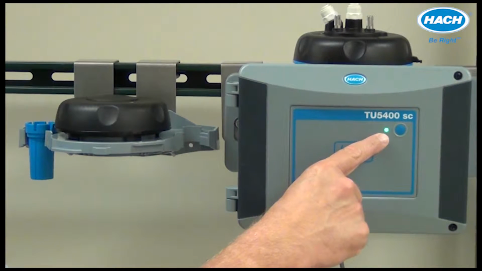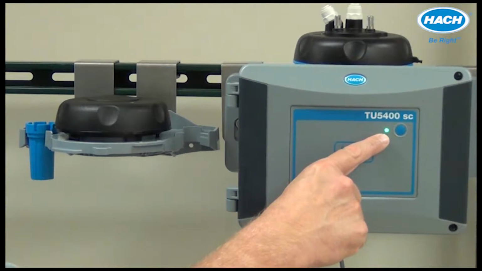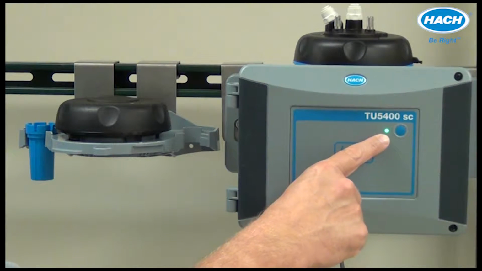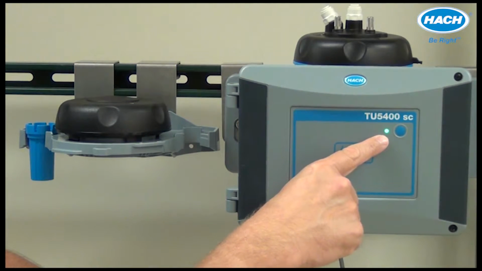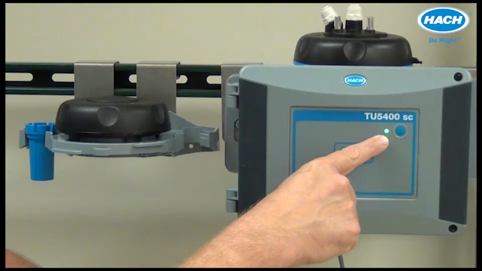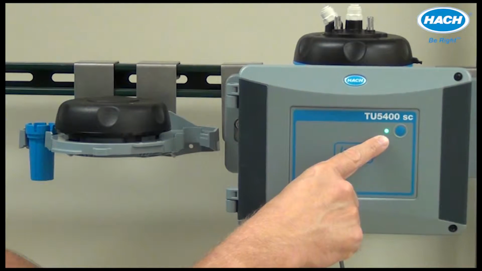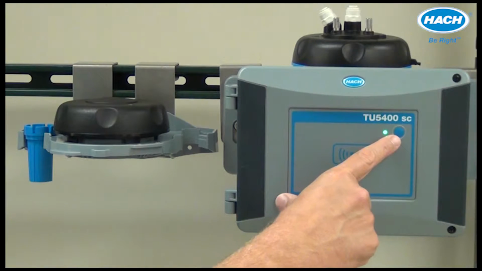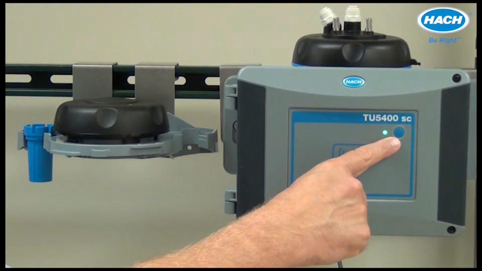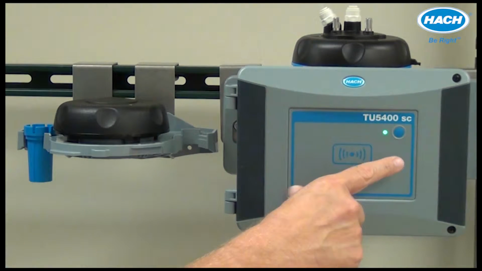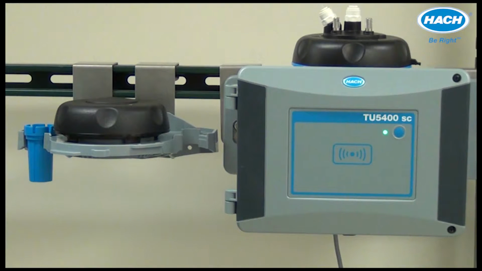But generally speaking, the green color indicates that the instrument is operating without issue. No warnings, no errors, and no reminders. Yellow indicates a sensor warning, red indicates a sensor error, and blue indicates that the instrument is in a calibration or verification activity. The blue button on the front of the instrument can be configured to perform different functions as shown later in this video. For example, the button can hold the outputs for maintenance or service activities.